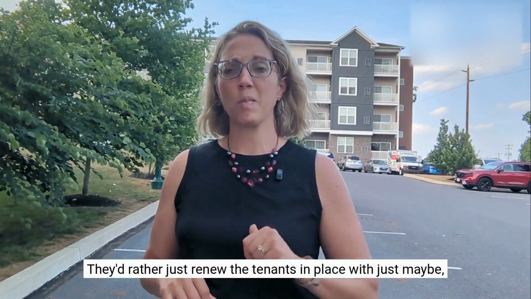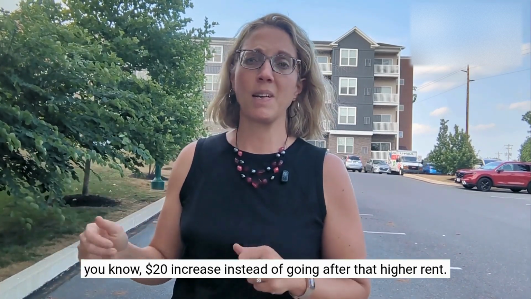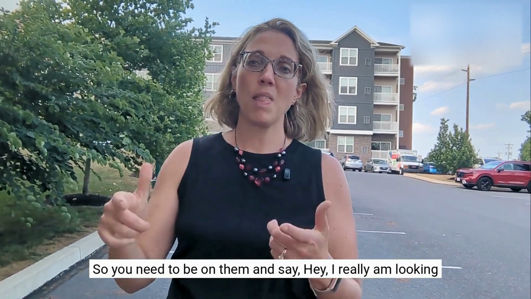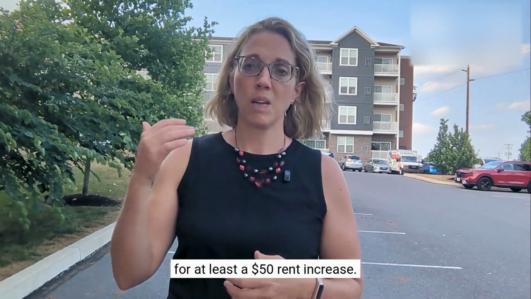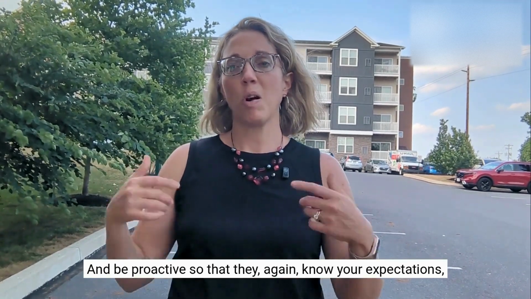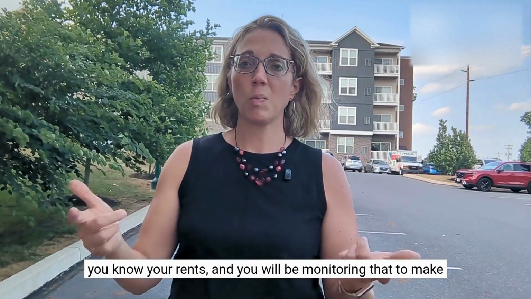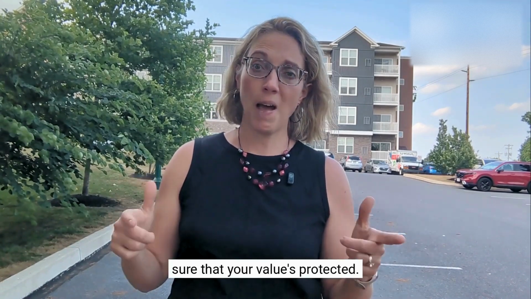They'd rather just renew the tenants in place with maybe a $20 increase instead of going after that higher rent. So you need to be on them and say, hey, I really am looking for at least a $50 rent increase if you're going to renew this rent. Here's what I'm looking for, and be proactive so that they know your expectations. You know your rents, and you will be monitoring that to make sure that your value is protected.